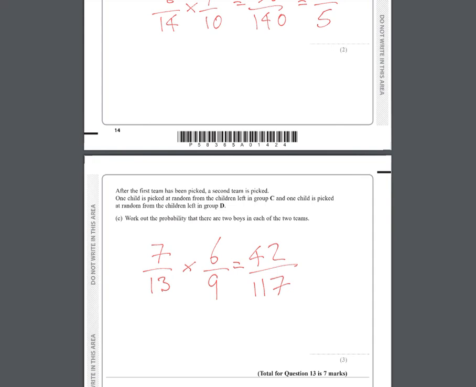That's got to be true, and the one above's got to be true. So 42 divided by 117. Let's see what that simplifies to: 14 over 39. So we've got 14 over 39 times 2/5 is 28 over 195.